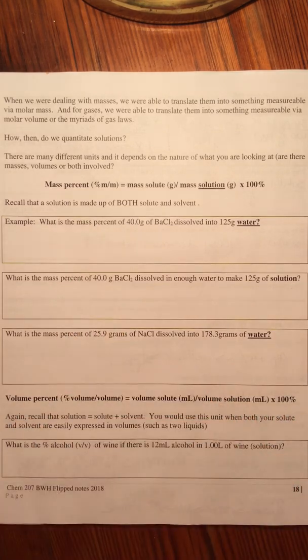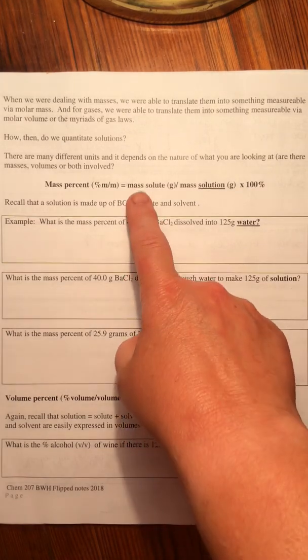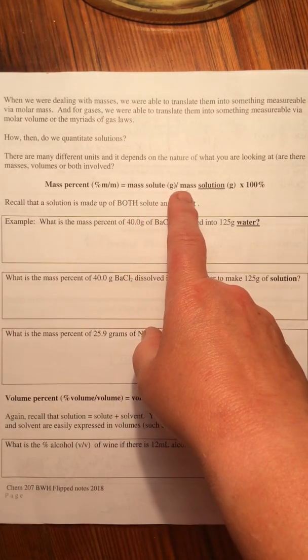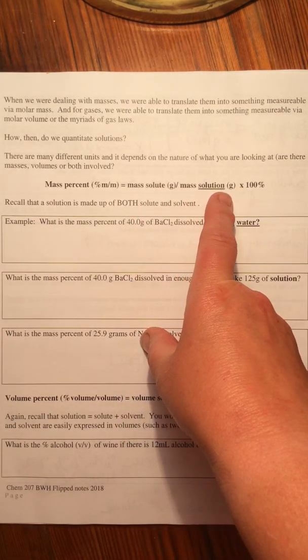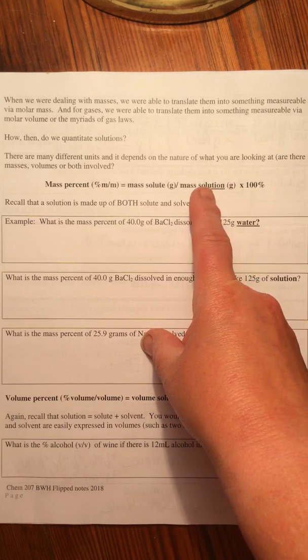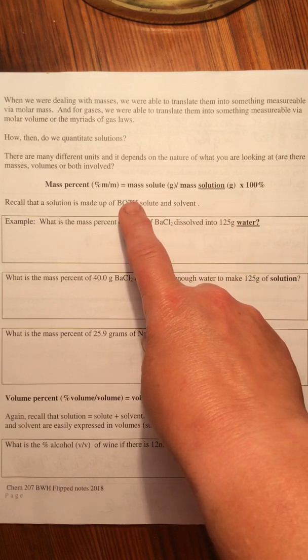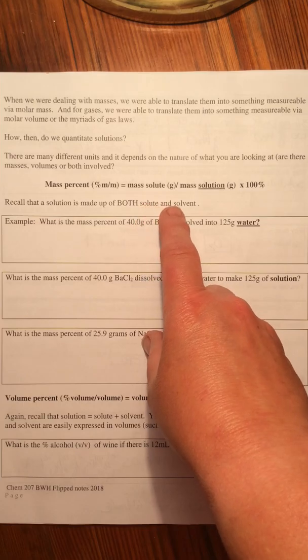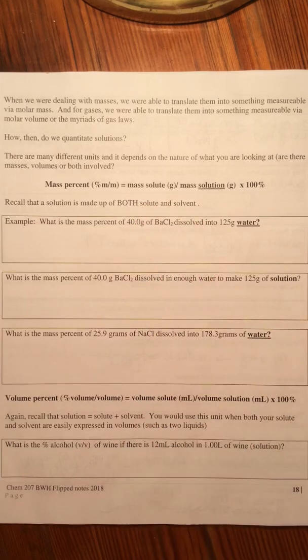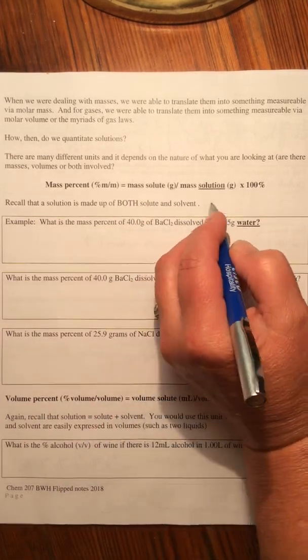All right, so we're going to start with percent mass by mass. By definition, percent mass by mass is mass of solute in grams divided by mass of solution in grams times 100%. Now remember that solution is both solute and solvent. Solution does not mean water.